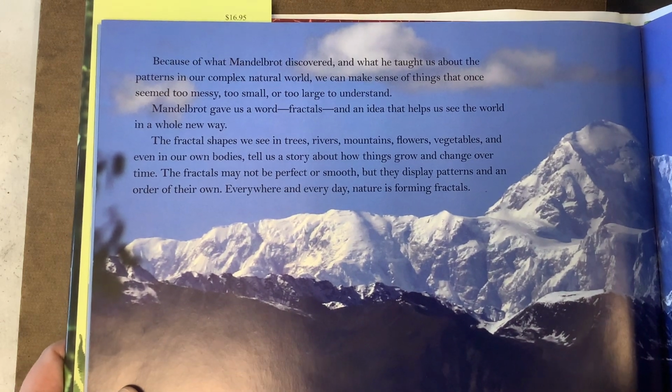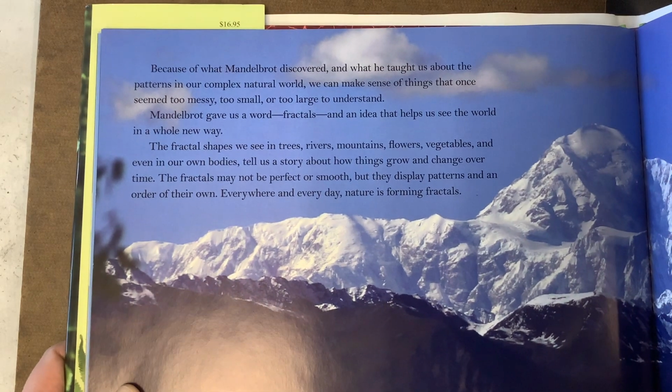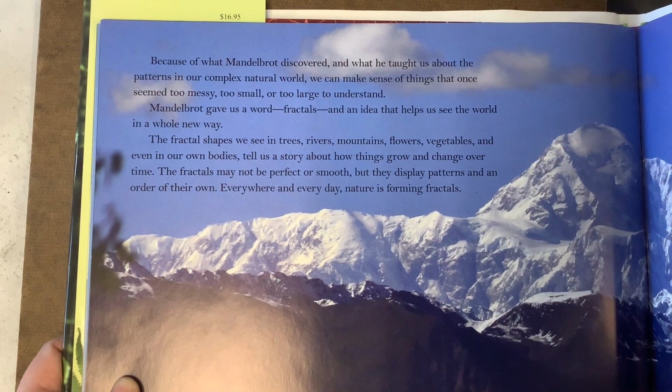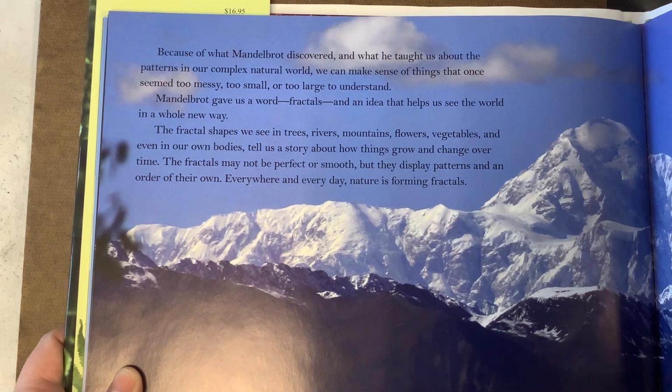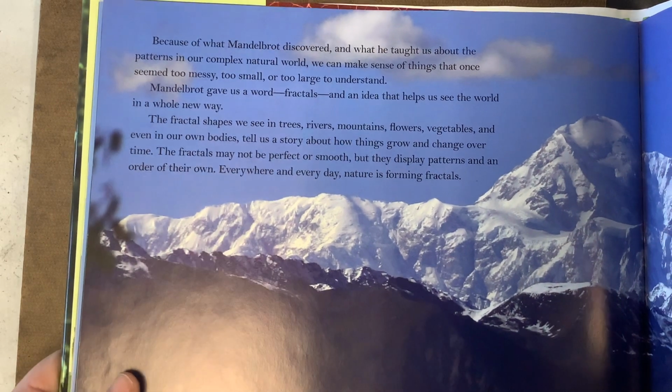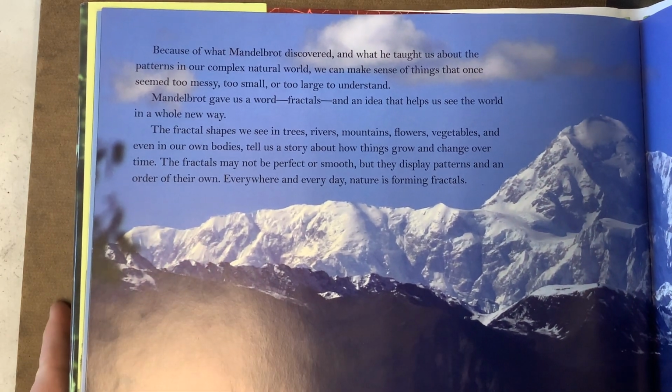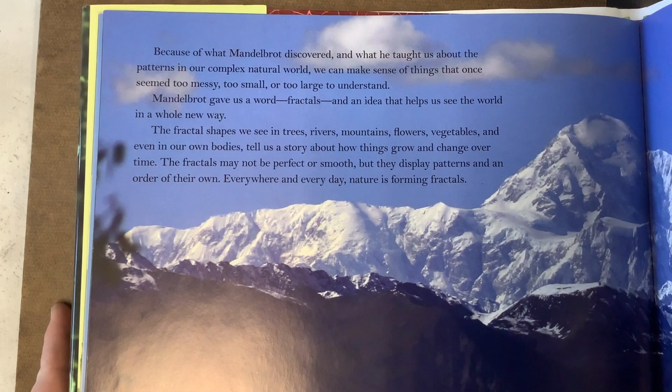What the book doesn't discuss is that there is a lot of math behind what Mandelbrot did. I'm not going to make your brains hurt with it, but just know that there's actually a lot of math behind all of this stuff as well, which I think is super cool.